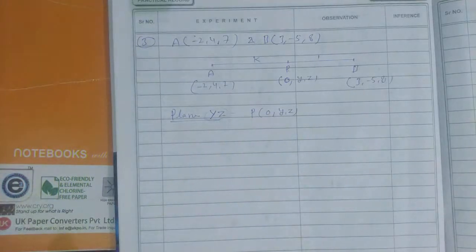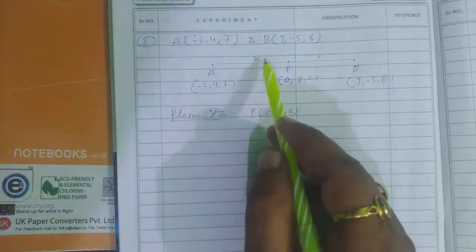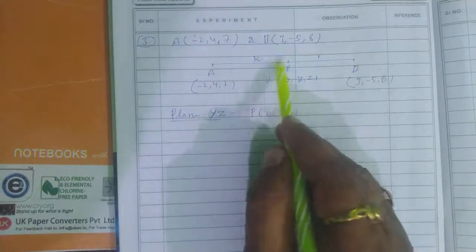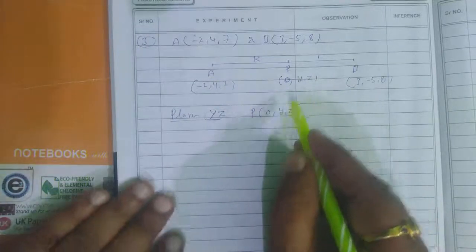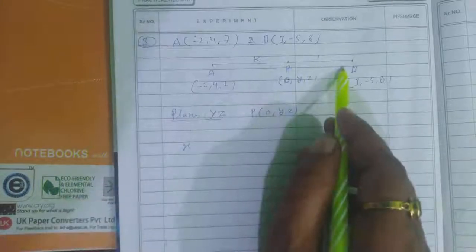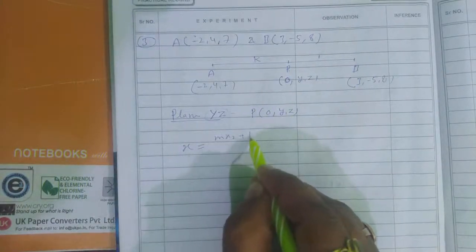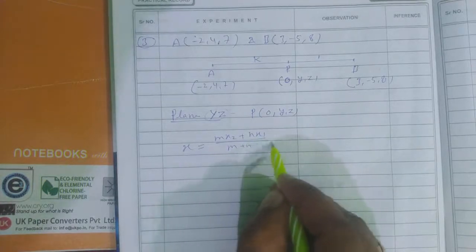So what is the ratio? The k ratio. You will find the value of k, in which ratio P divides the line AB. First, you will write the formula for internal division: x equals (m x2 plus n x1) upon (m plus n).